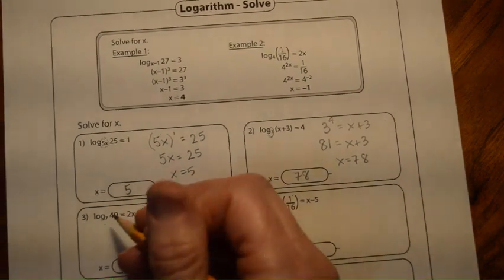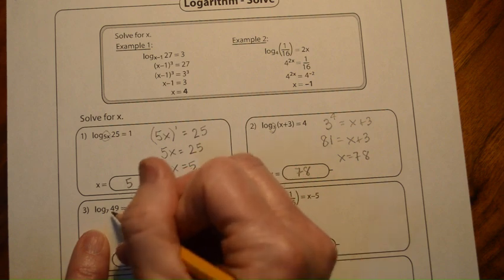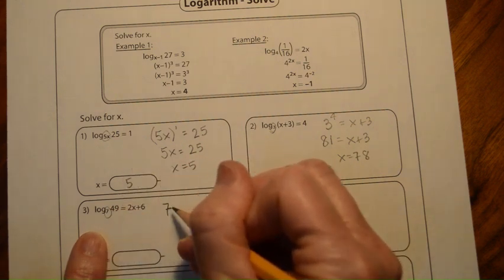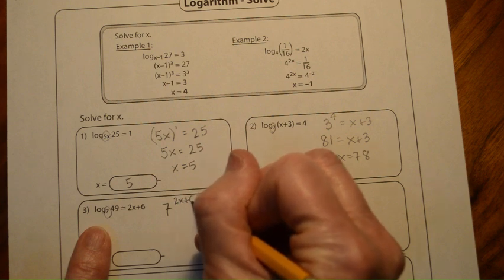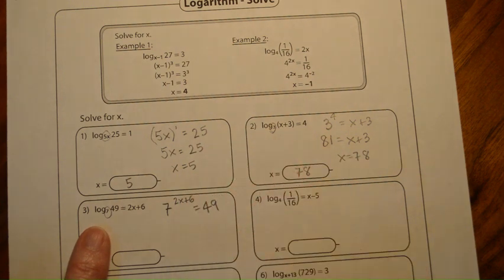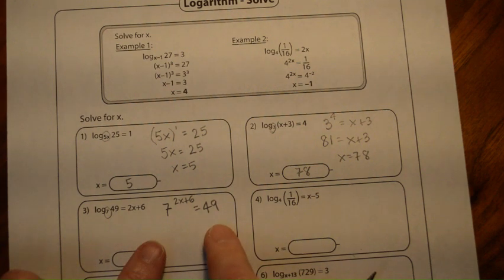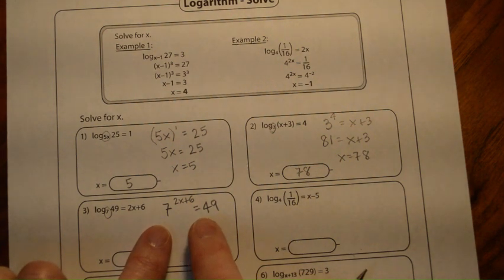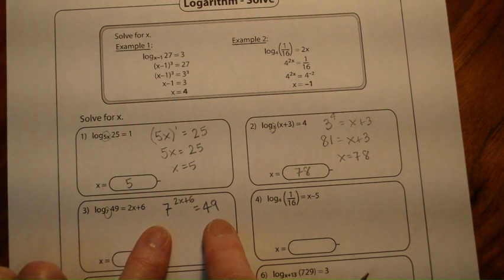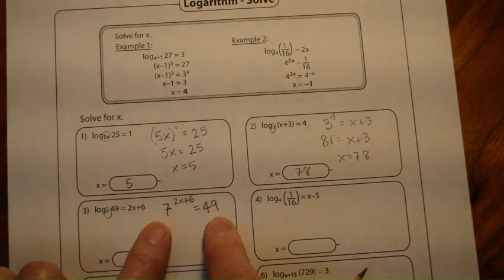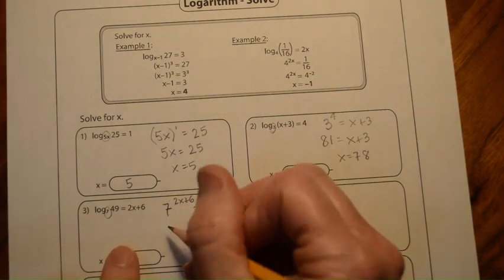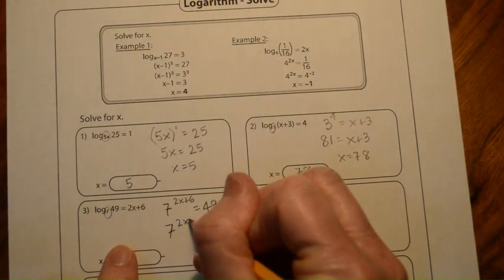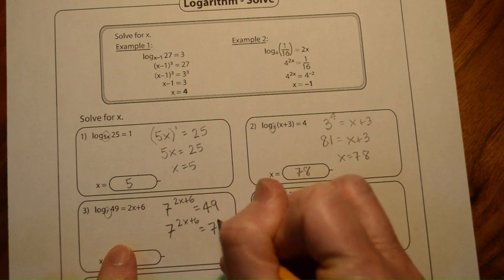All right, number 3. The base of the log becomes the base of the exponential, so we have 7 to the 2x plus 6 equals 49. Again, just as we did when we were working in exponential functions, we said, let me change this, the larger one, into this smaller base, if that's at all possible. It is. And so we're going to have 7 to the 2x plus 6 equals 7 squared.